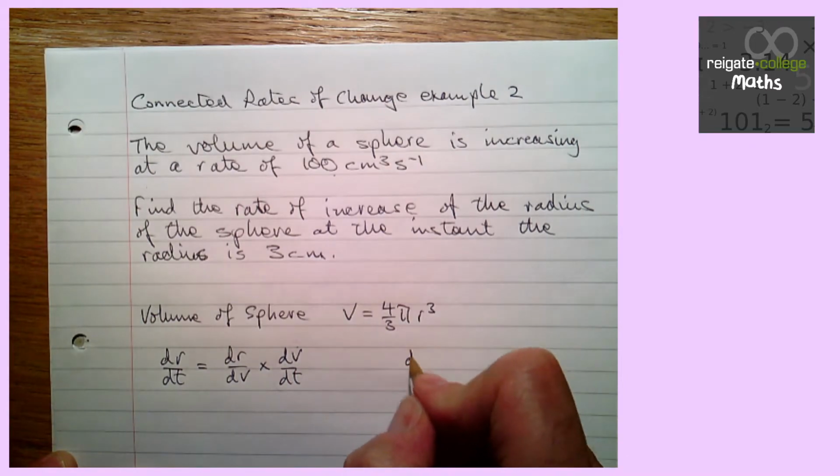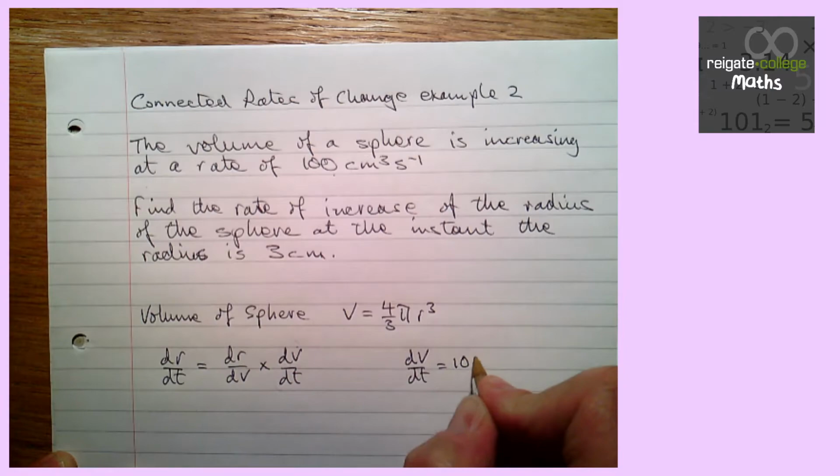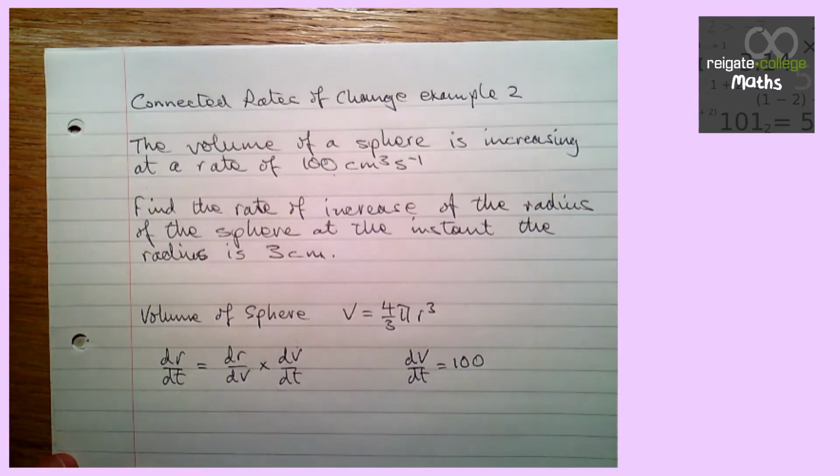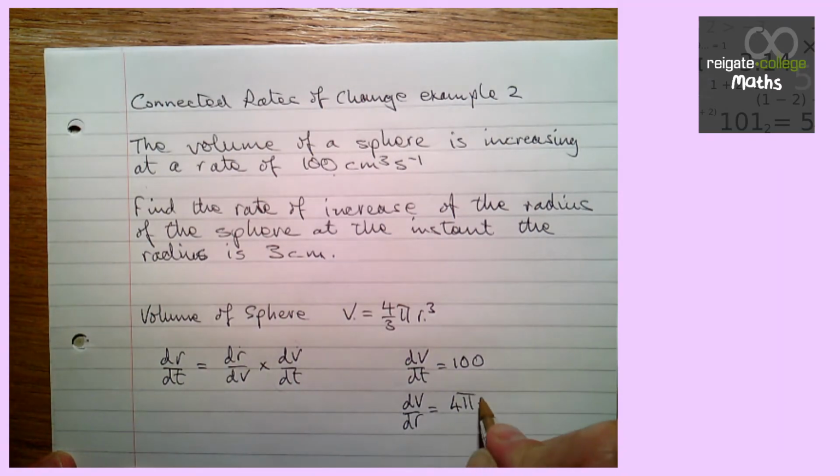So let's just write that down to make it nice and clear. dV by dt is equal to 100. What about dr by dV? Well, we've got V in terms of r, so we can find dV by dr. dV by dr is equal to, I'm going to bring that 3 down, so it's going to be 4 pi r squared.